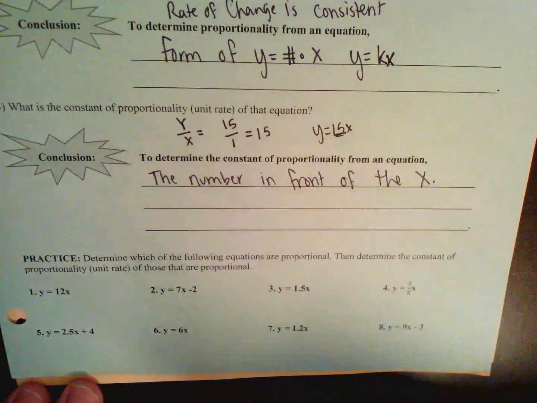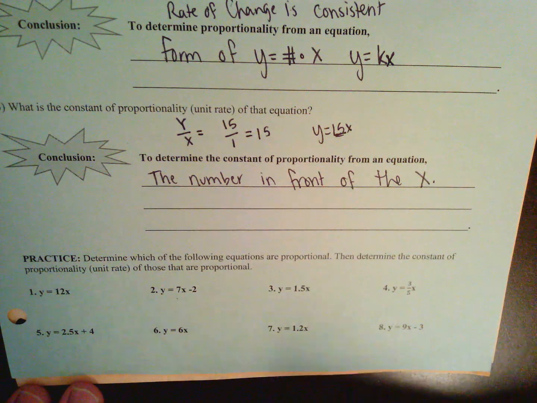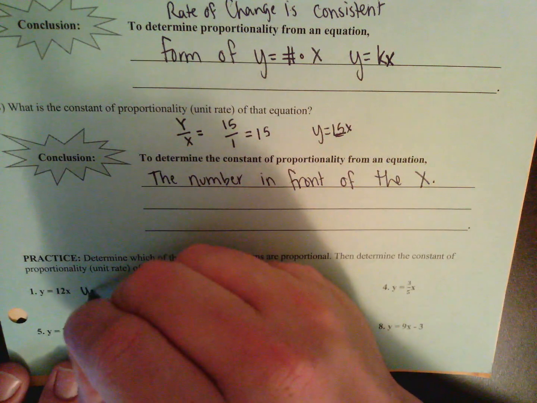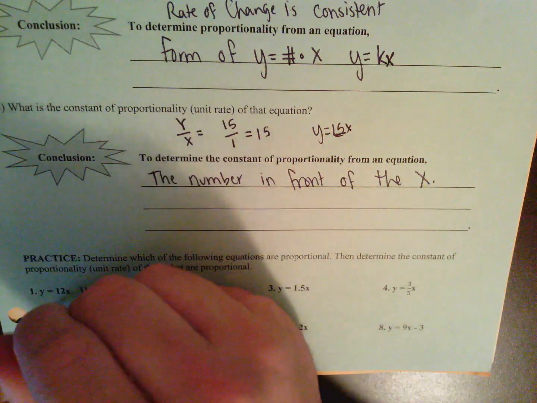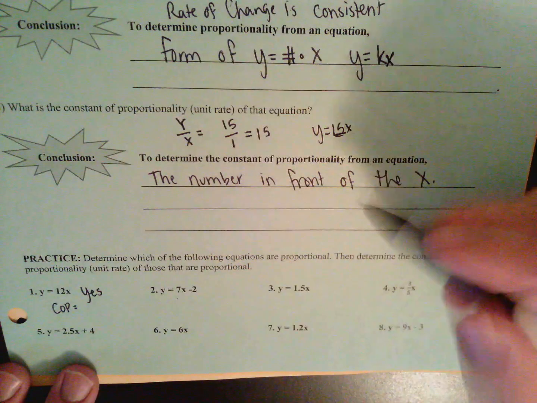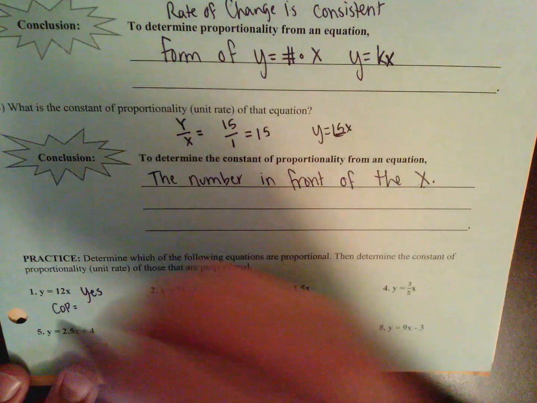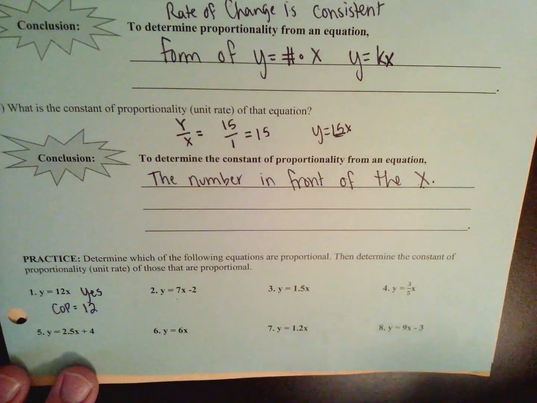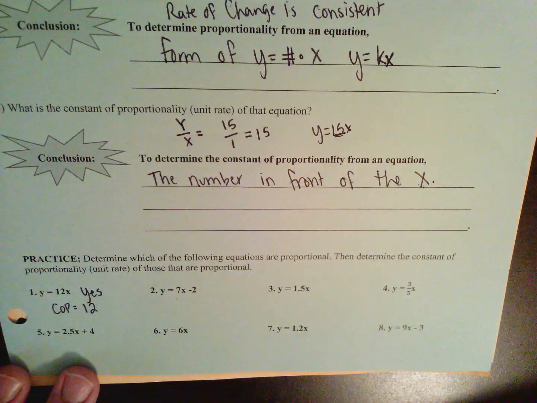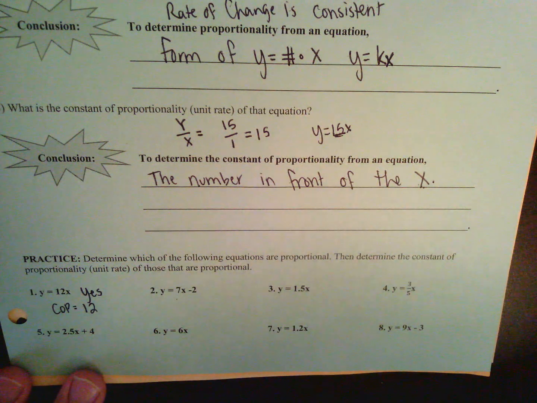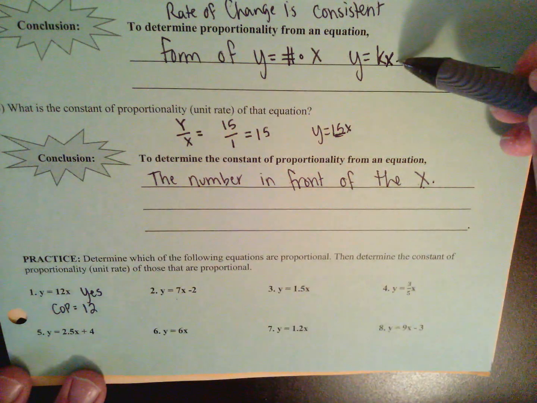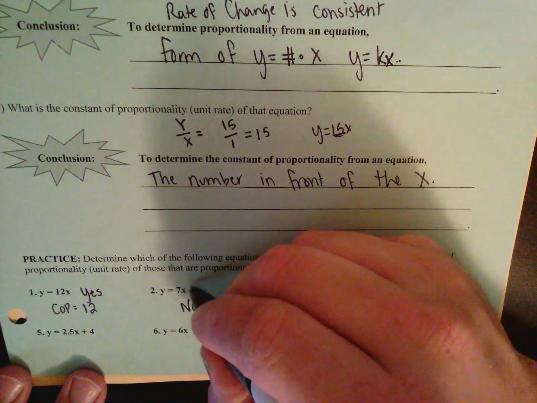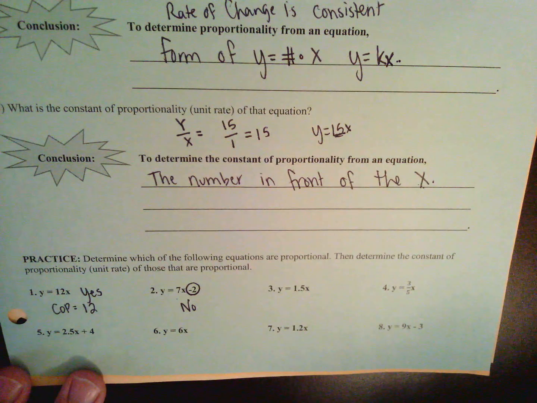Number 1, y equals 12x. Well, 12x is a number times x. That's all it is. So this one's a yes. So I have to find my COP. Well, my COP is the number in front of the x. So it is 12. Number 2, y equals 7x minus 2. Well, it's not in the form of y equals kx. So this one is a no. The part that's bothering it is the minus 2 here. It's the extra.